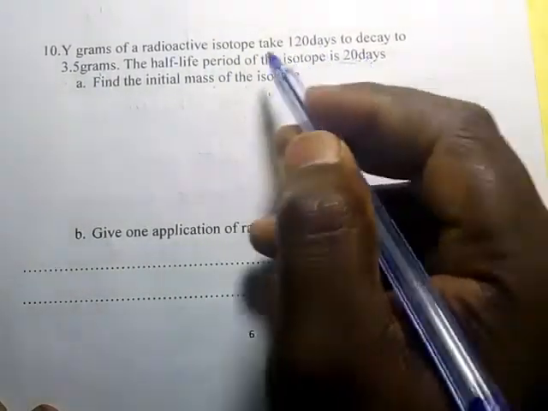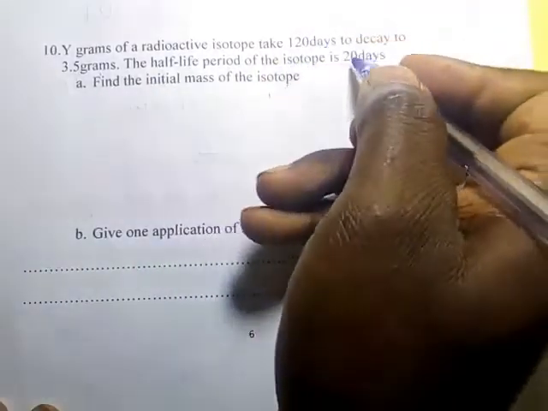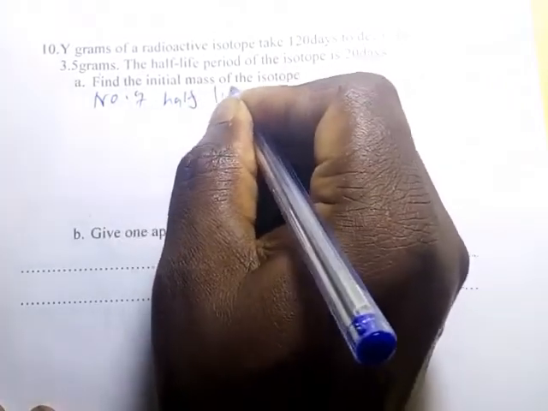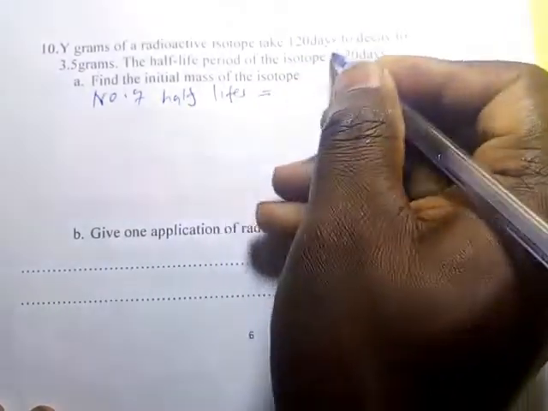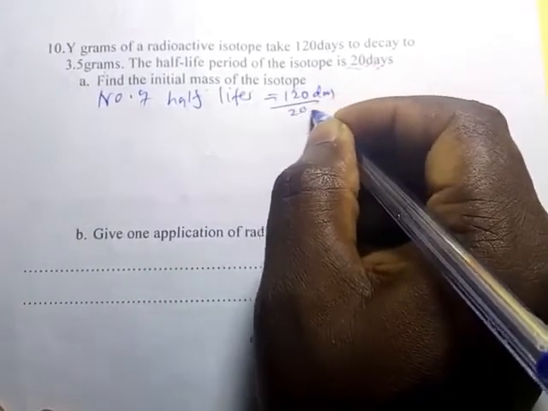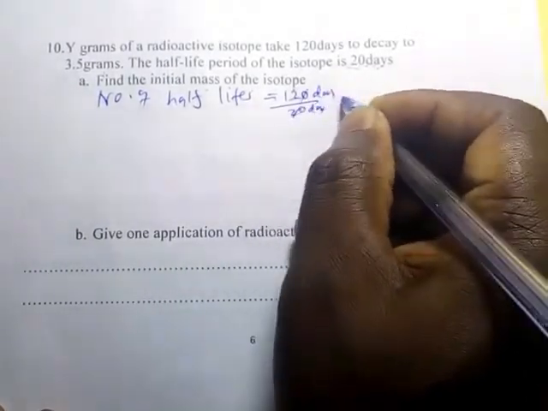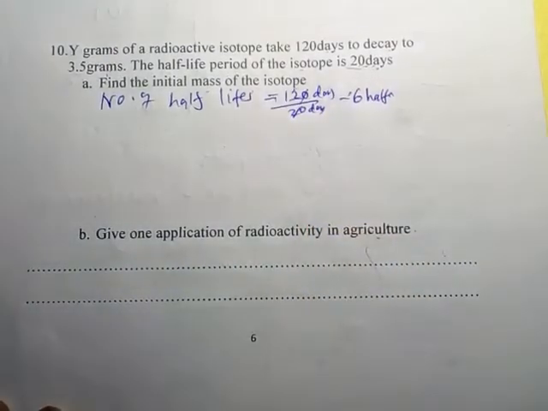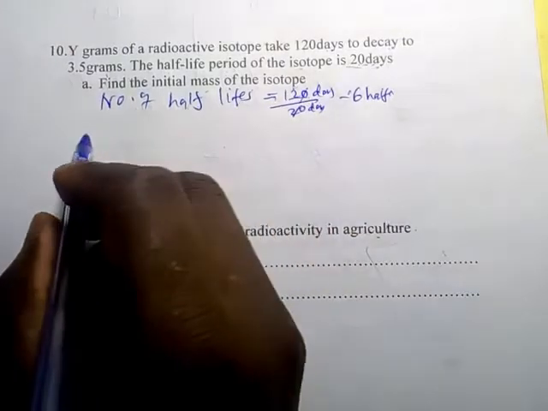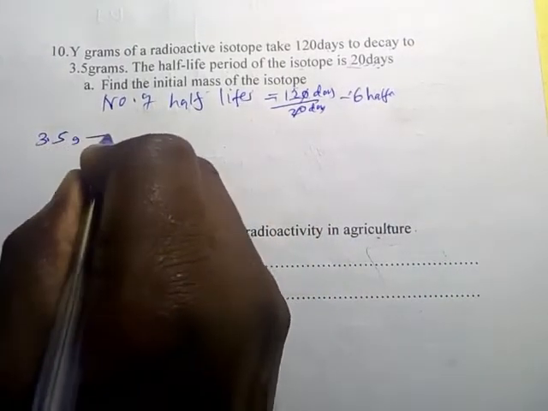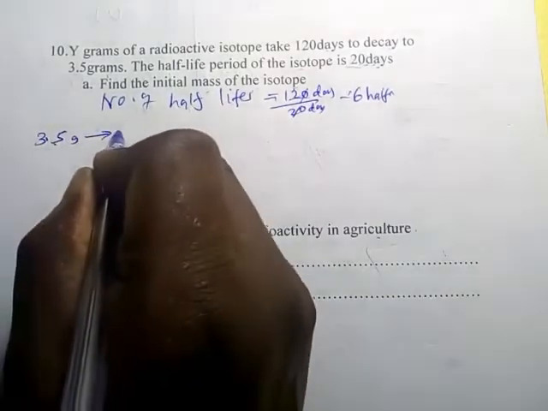One thing we are sure of is the number of half-lives, which is 120 days divided by 20 days, giving us 6 half-lives. Since the remaining amount is 3.5 grams, we can now multiply it by 2.